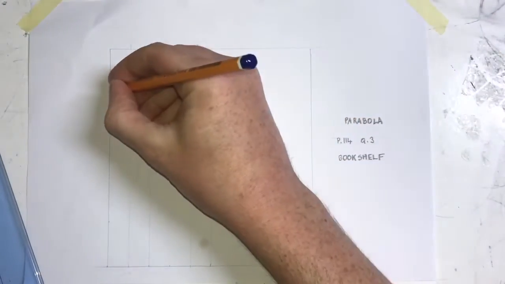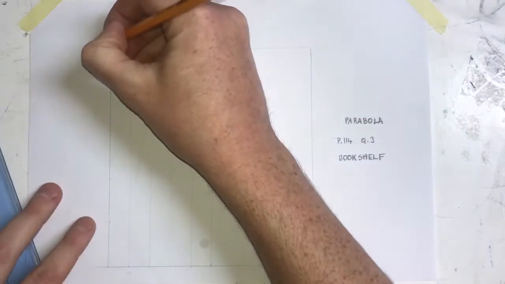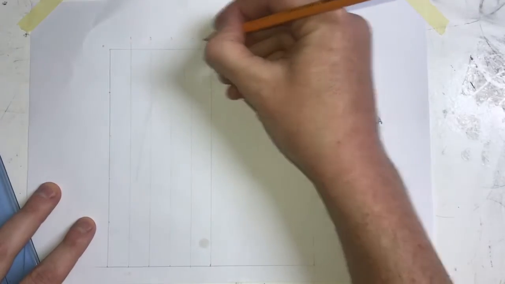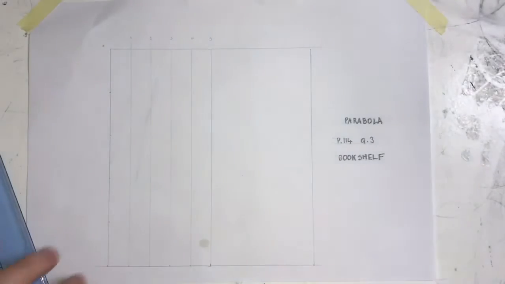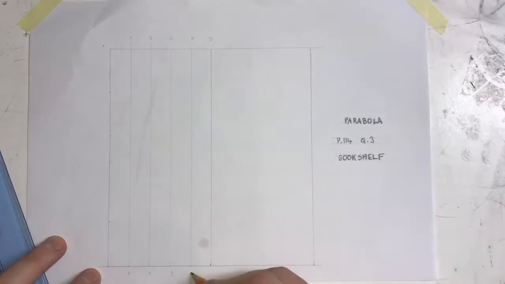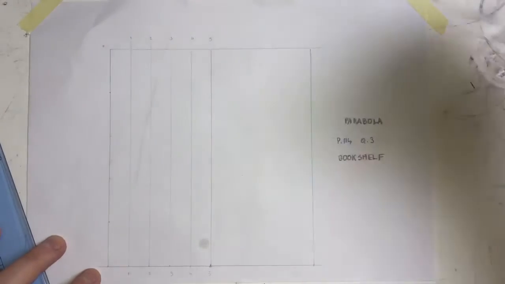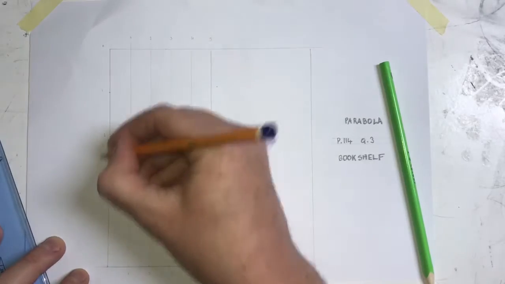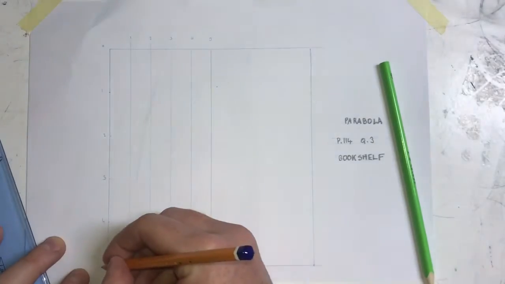So sometimes what I like to do is, here's our points going down, I like to label them. So I'm just going to very small, lightly label them. I'm going to label the points 1, 2, 3, 4, 5. You can label them at the bottom as well: 1, 2, 3, 4. And now this one here is 5, otherwise known as the vertex. So I'm just going to put a V here, but it's also point number 5. Also on the side: 0, 1, 2, 3, 4, 5.